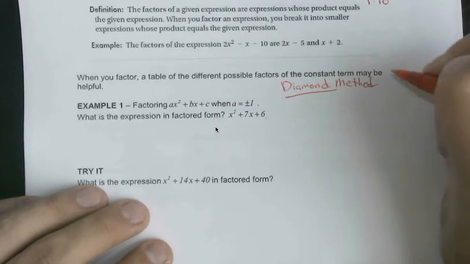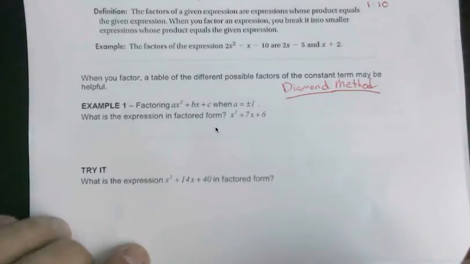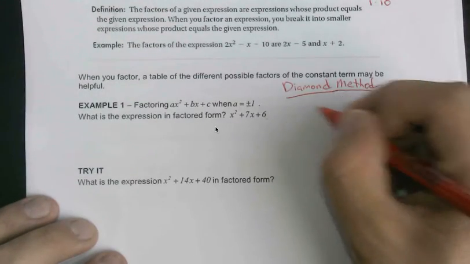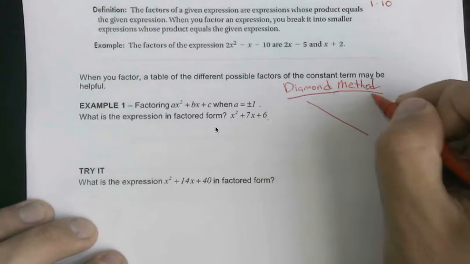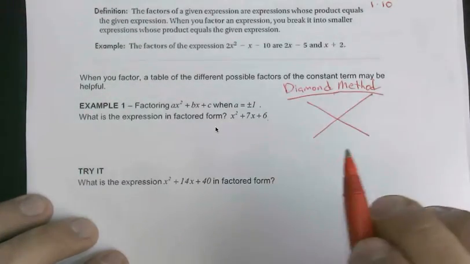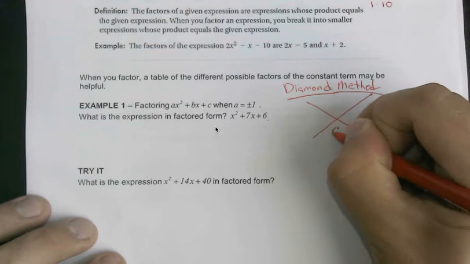And we'll see how this works. I think this is a really great way for you to organize your thoughts before you write your answer. So how this works: if we draw an X, not quite a diamond, but work with me on this, down here we're going to be writing our C coefficient.